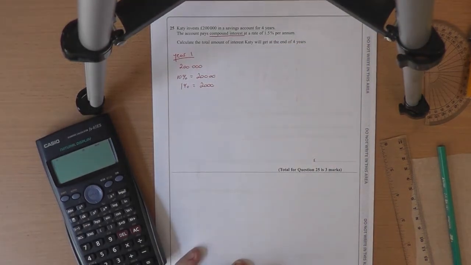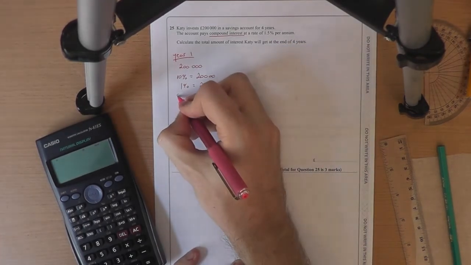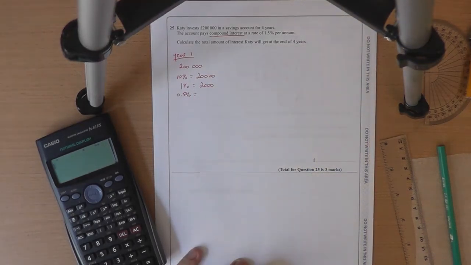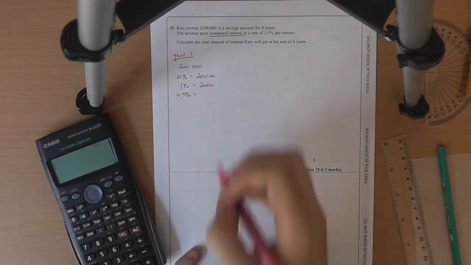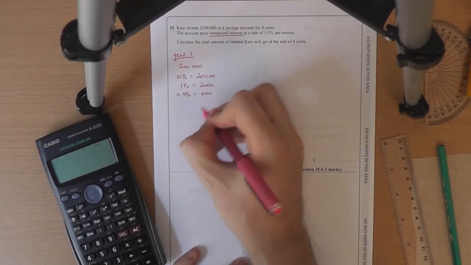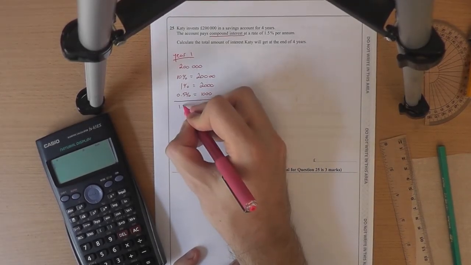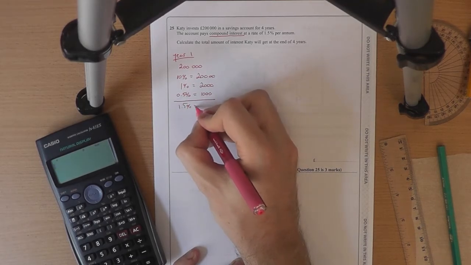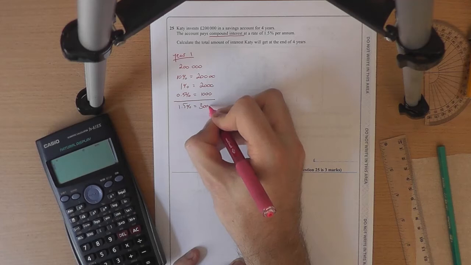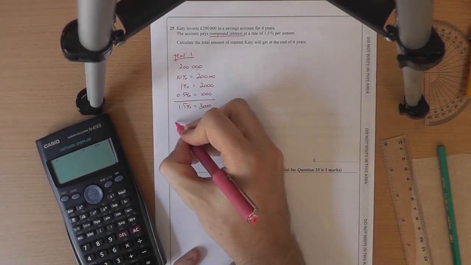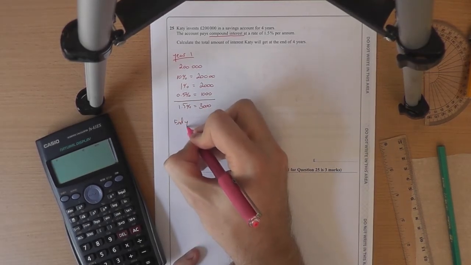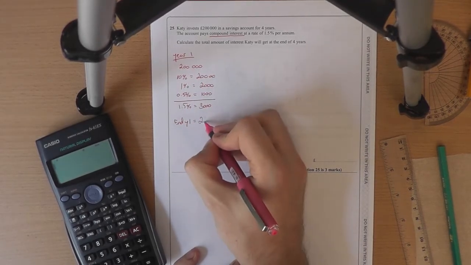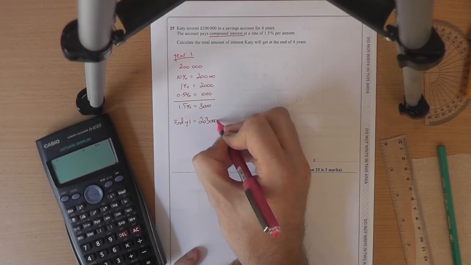But we need to get to 1.5%. So we're going to have to go even further. We're going to have to break that down to 0.5%. 0.5%, half of 1%, so £1,000. We can then use that to find 1.5%. 1% plus the 0.5%, 2,000 plus 1,000 is 3,000. So she ends year 1 with 200,000 plus the 3,000, £203,000.